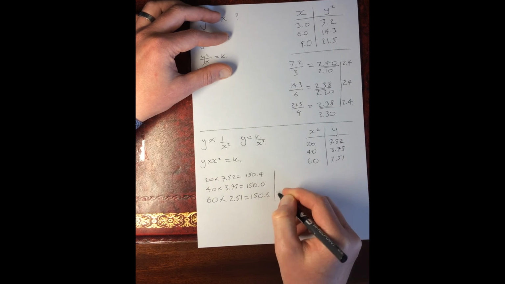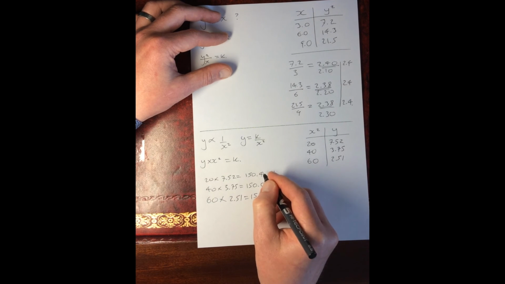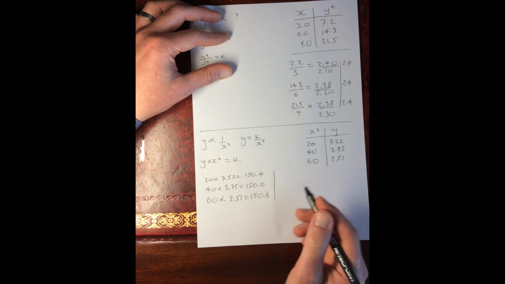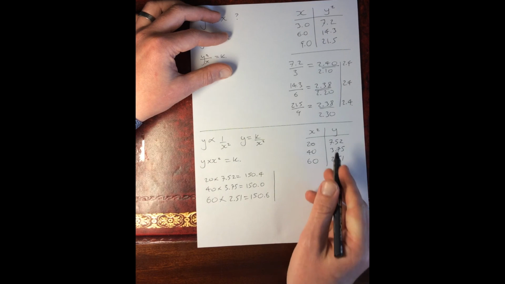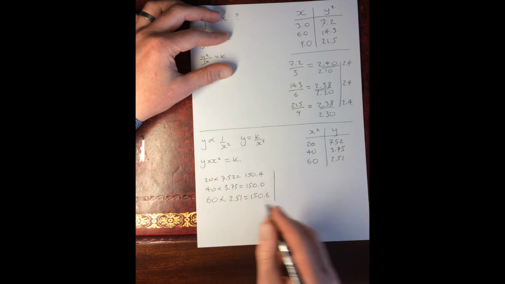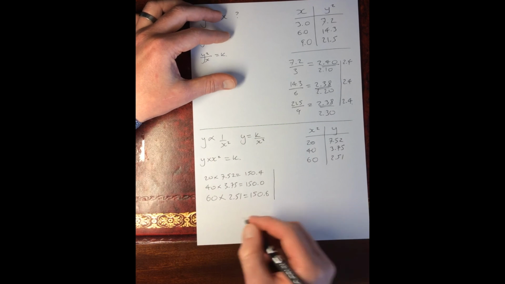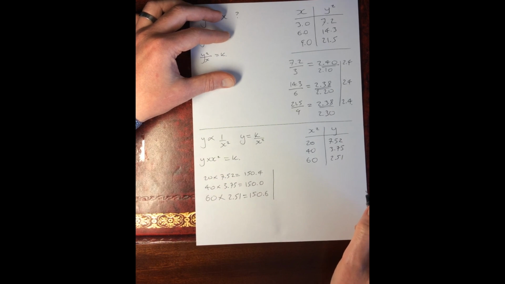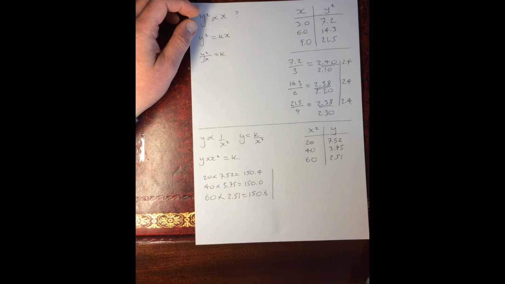Now again, they're not exactly equal, these, but they're very close. So again, you could argue that within the bounds of experimental uncertainty, this does hold true, that y is proportional to 1 over x squared. And you would just write that down and explain that to the examiner, that these constants are very close and the differences can be put down to experimental uncertainty. Okay, so that's that video.